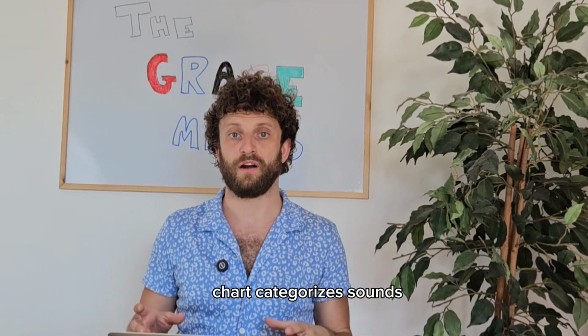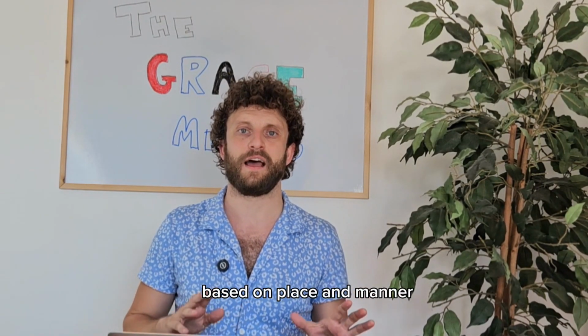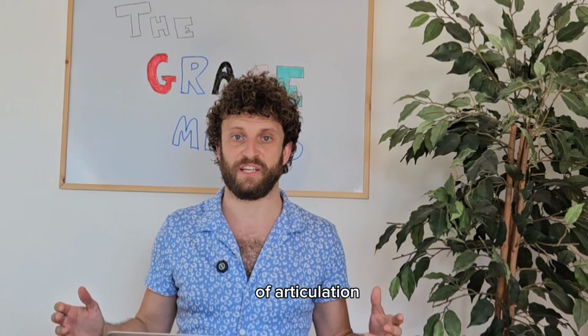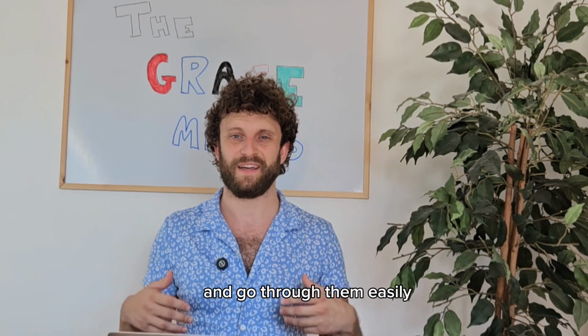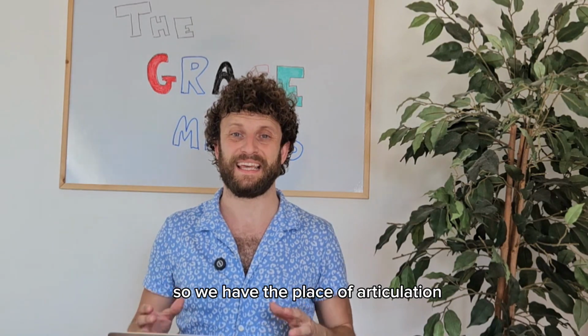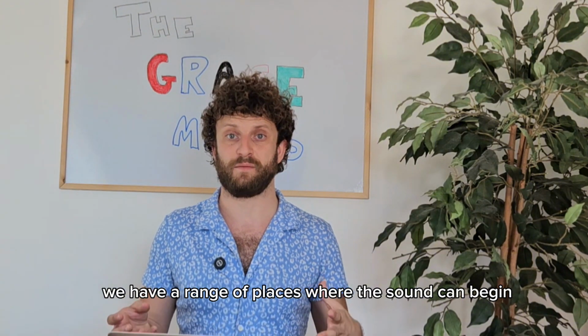Let's get started. The IPA consonant chart categorizes sounds based on place and manner of articulation. Let's break down these concepts simply and go through them easily. So we have the place of articulation. This means exactly where does the sound come from. We have a range of places where the sound can begin.